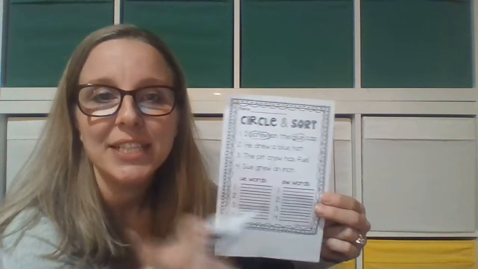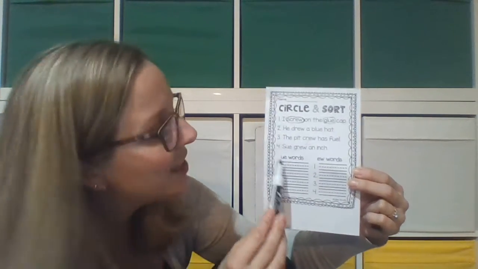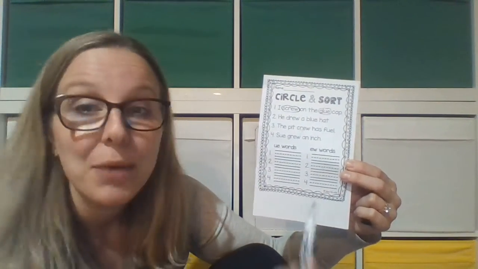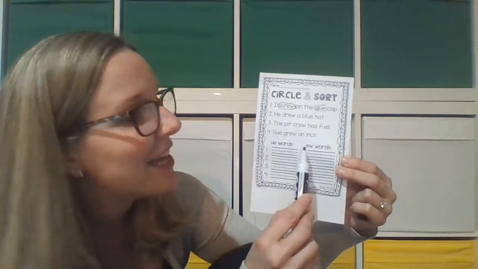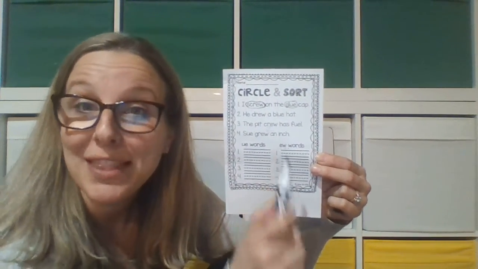After you've circled all of the ooh words on this sheet, the next thing that you will do is sort them. In this column, I want you to put all of the ooh words that use the UE spelling pattern. And in this column, I want you to put all of the ooh words that use the EW spelling pattern. And when you are done circling all of the ooh words and then sorting them into these two columns, I want you to take a picture of it and upload it into your Class Dojo portfolio so that I can see how well you've done and give you some points in the grade book.